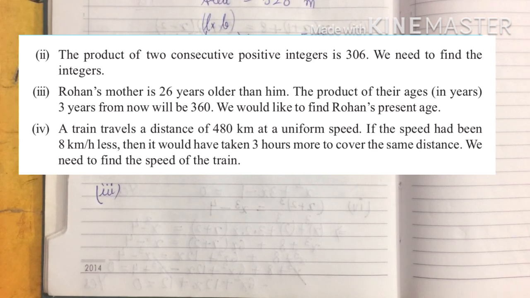Rohan's mother is 26 years older than him. The product of their ages in years 3 years from now will be 360. We would like to find Rohan's present age. Now, when they say we would like to find Rohan's present age, they are indicating which value to assume. So you begin by assuming Rohan's present age.